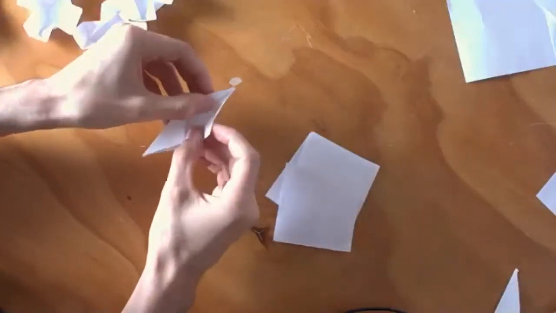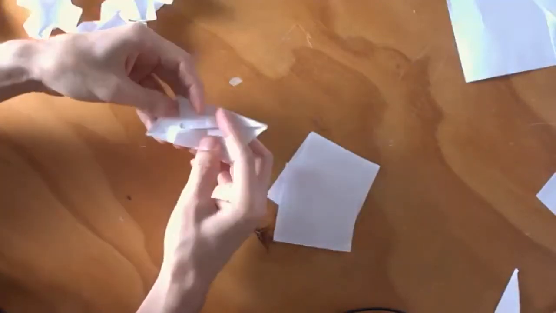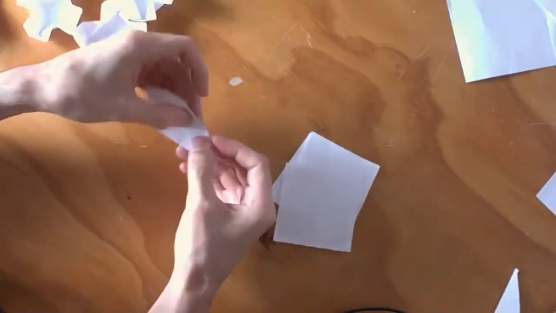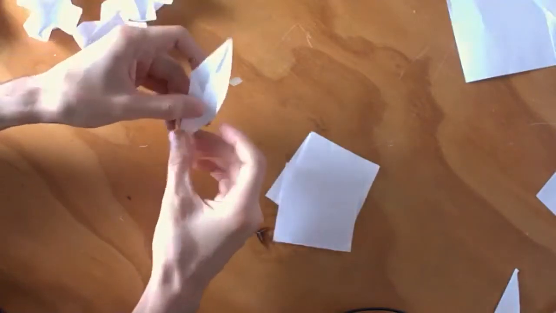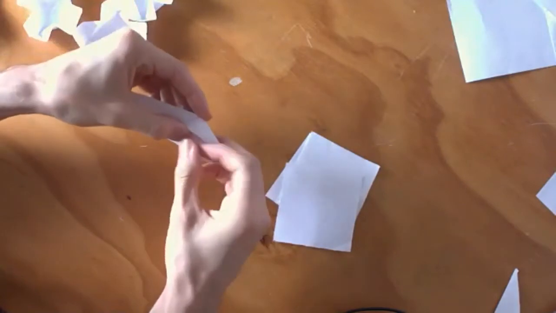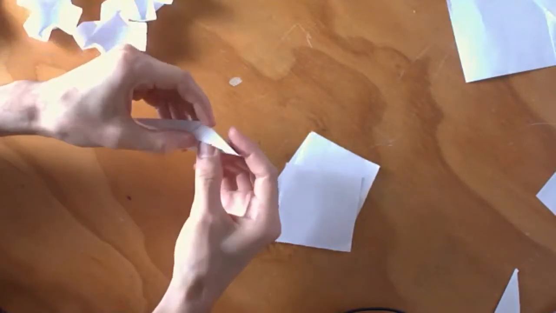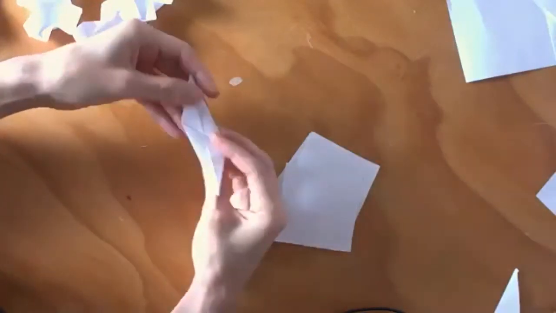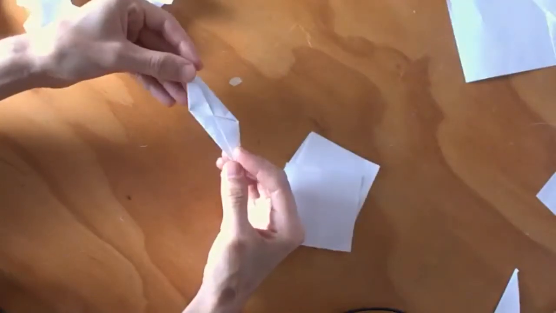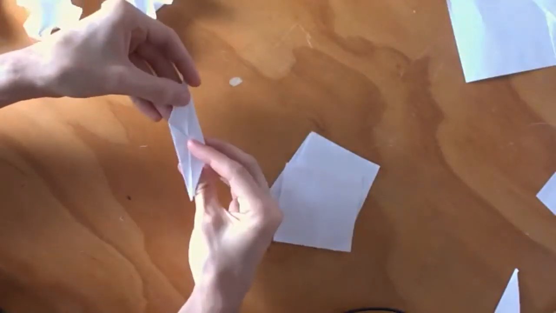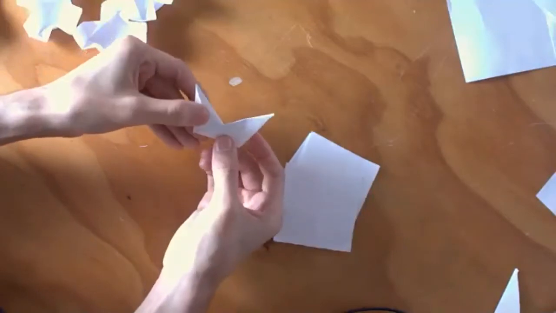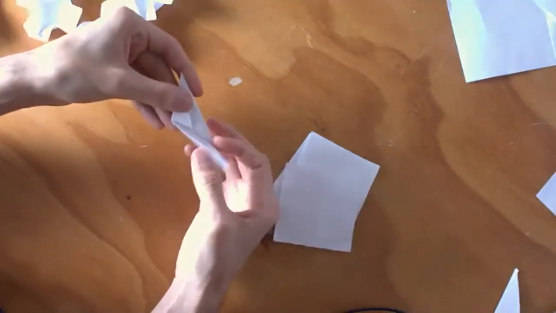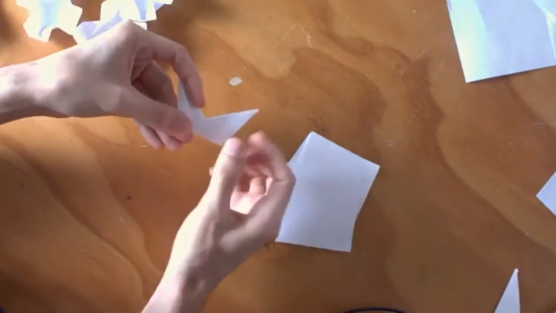And then we can hide these underneath the layer. And then we have a slit. We fold that up, and then corner down there.